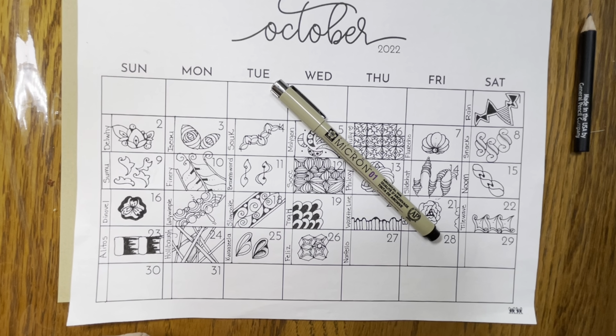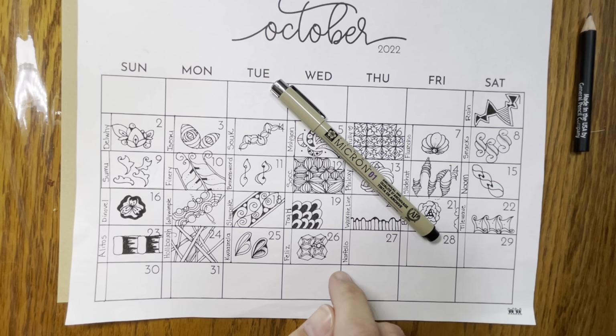So this is a picture of my whole calendar where I'm just putting the most basic form of each tangle on it. And then I move to a larger piece of paper where I'm combining all 31 to make a giant collage basically. So today's tangle is called Narfello, and it has a really cute story.